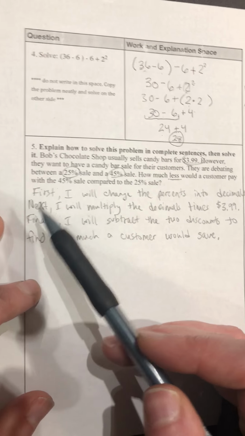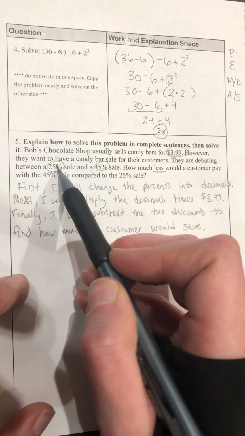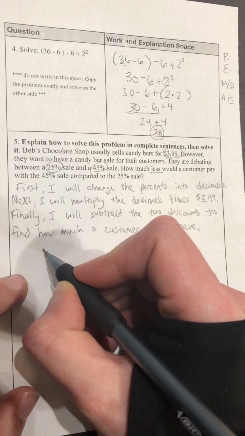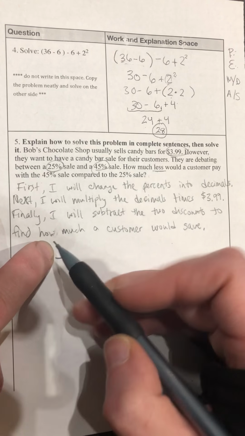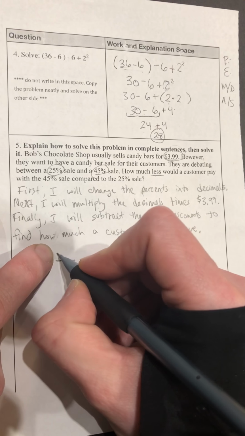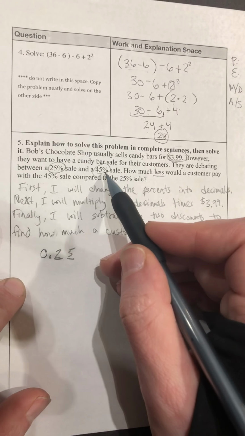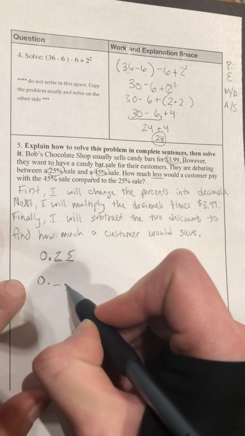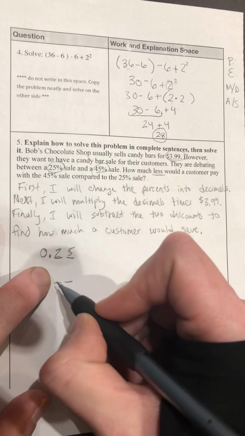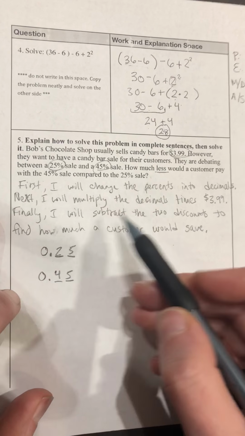So now that we have our plan, let's go ahead and solve. Changing the percents into decimals. 25%, as we talked about in class, we're gonna write as 0 point something something. And when we cover up that decimal, we need this to say 25. So 25, our decimal will be 0.25. 45%, we're gonna do the same thing. So 0 point something something, cover up that, we need that to say 45. And our decimal is gonna be 0.45.